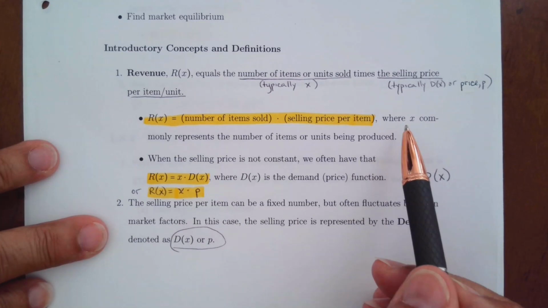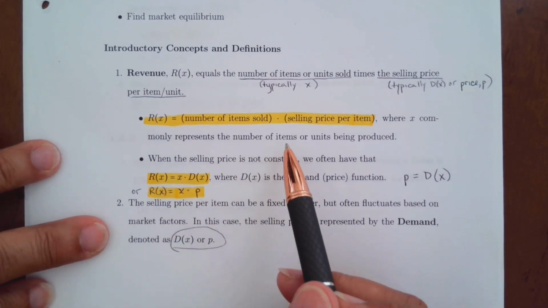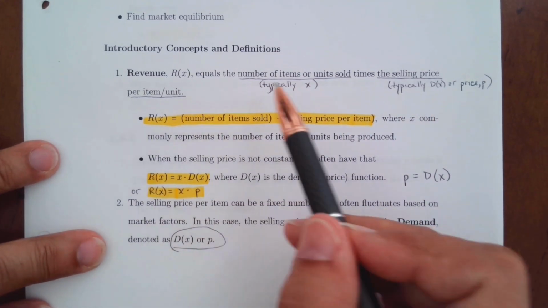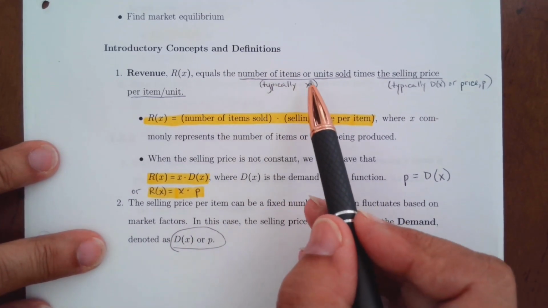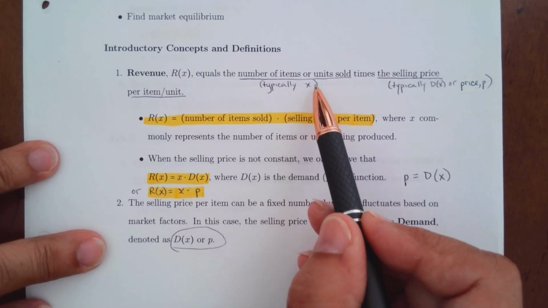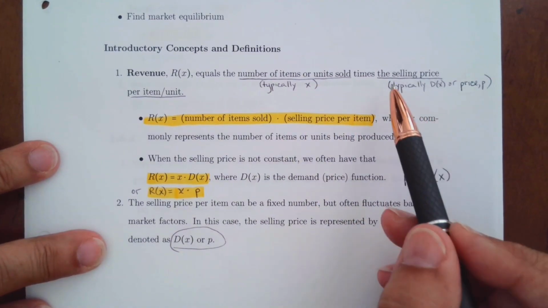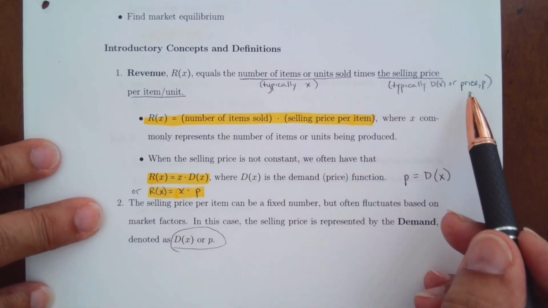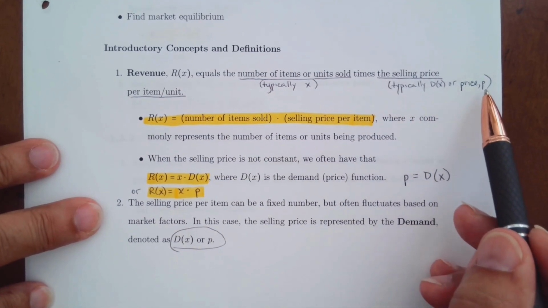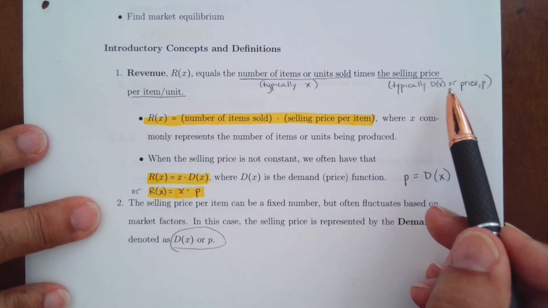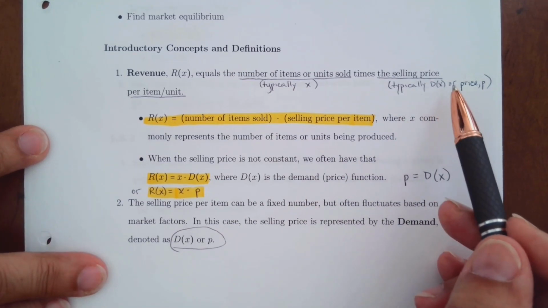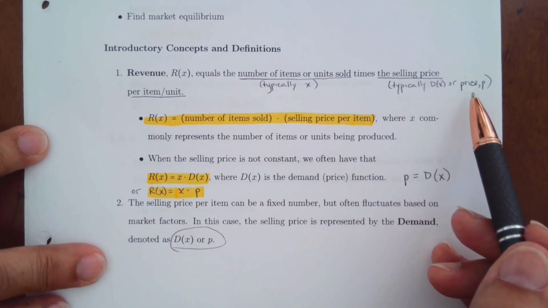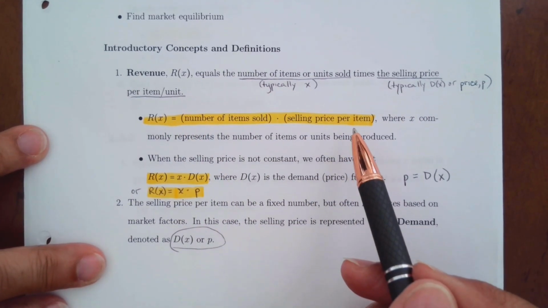And here it says where X commonly represents the number of items or units sold. So up here where we have just the definition, I wrote the number of items sold is typically the X that you're going to have. And then the selling price per item or per unit is either given to you with the word price, which we use a lowercase p, and we'll learn in just a minute about D of X, which is the demand. Those are both the same thing if you're plugging them into this formula.